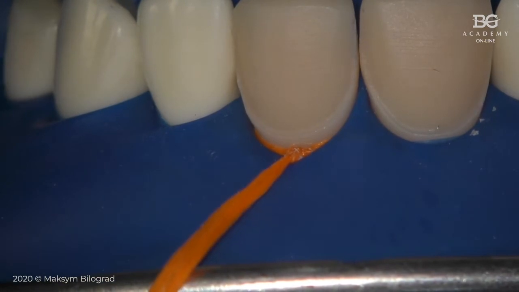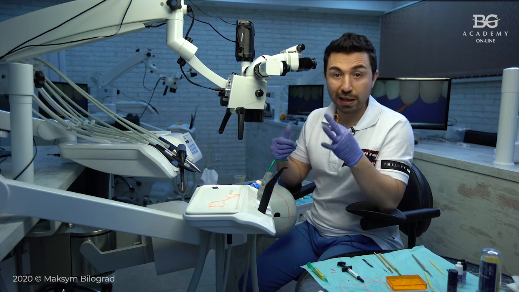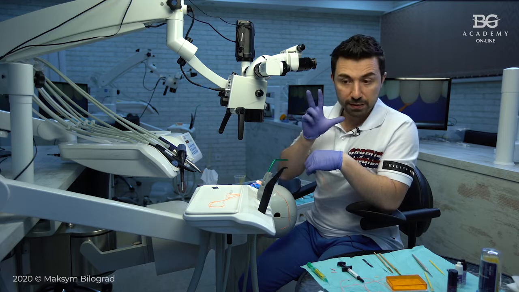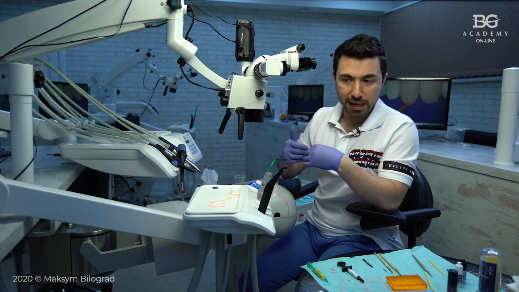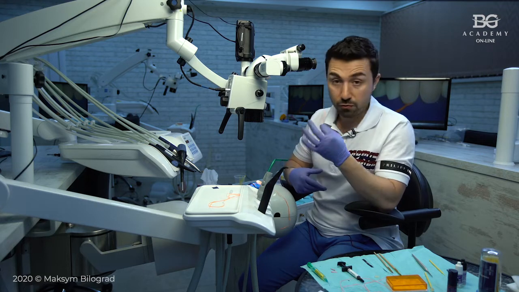Okay, if you don't know how to work with these floss ties, how to prepare these floss ties, I will refer you to our YouTube channel. You can go to playlists, and you will see the 1 minute series, and episode number 3. In episode number 3, I'm showing you step by step the preparation of these knots for rubber dam isolation.